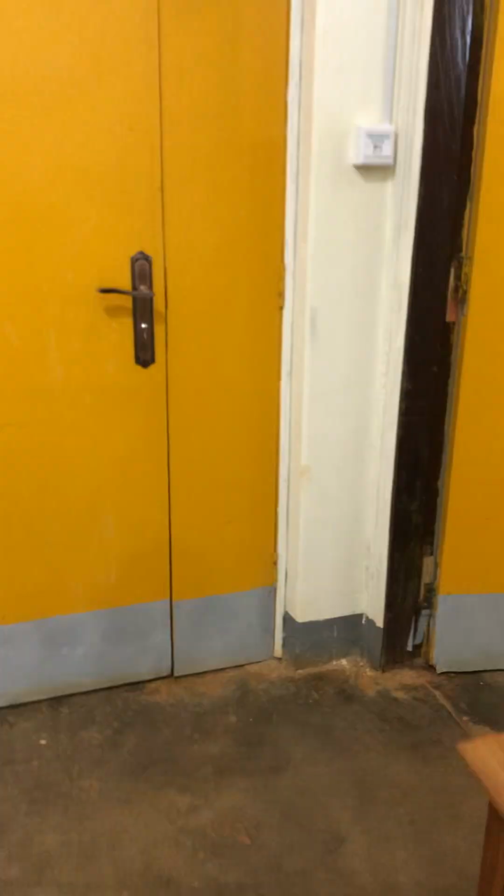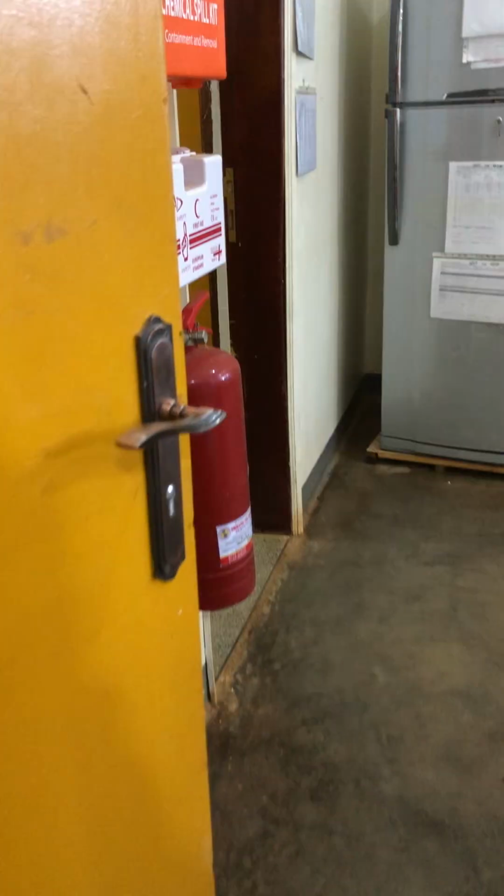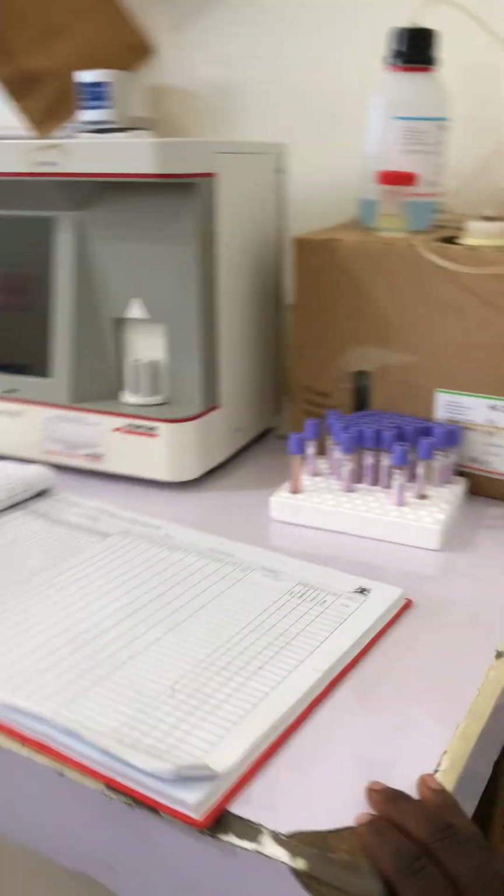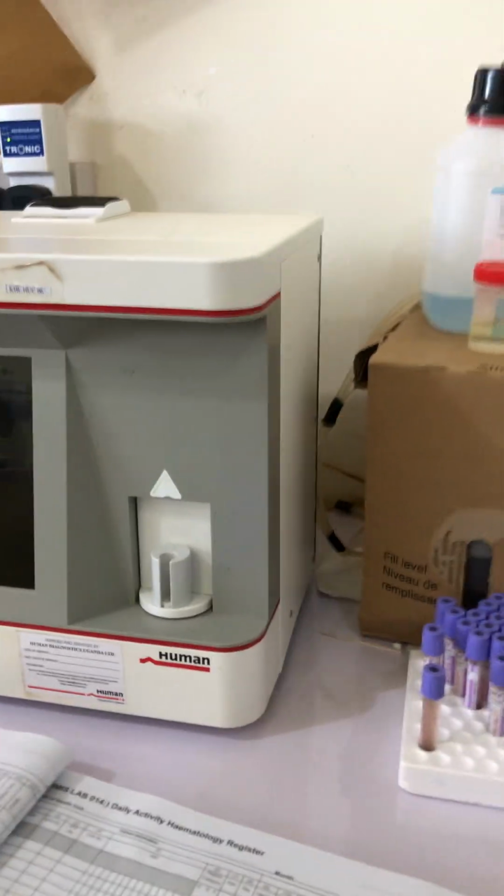Going to this section here, this is the hematology section, where this is a CBC machine.